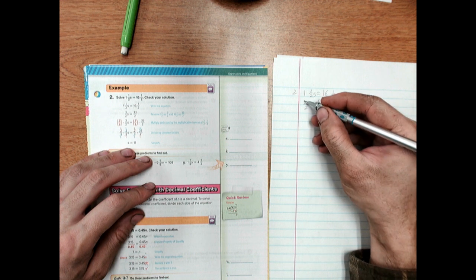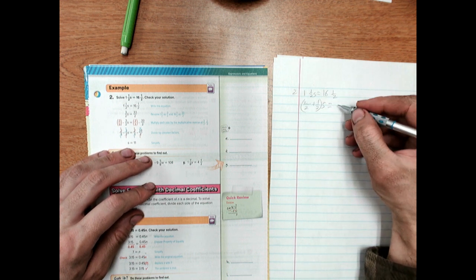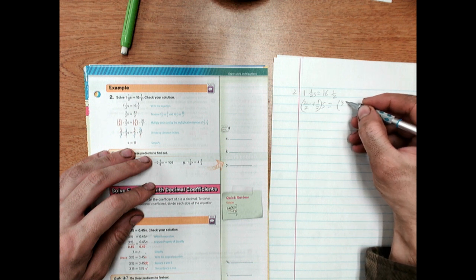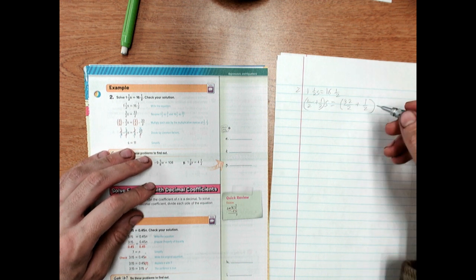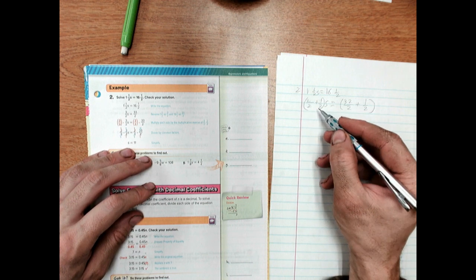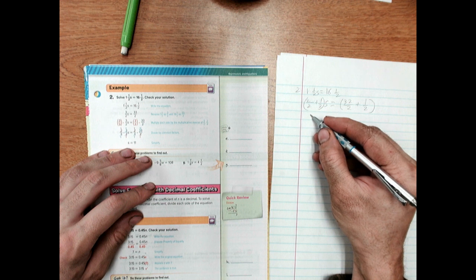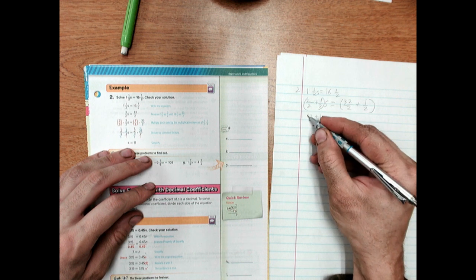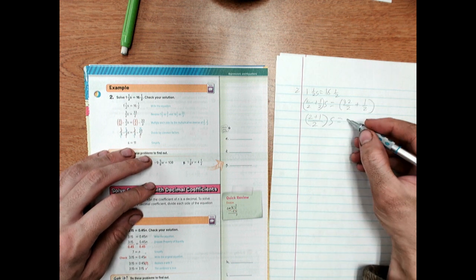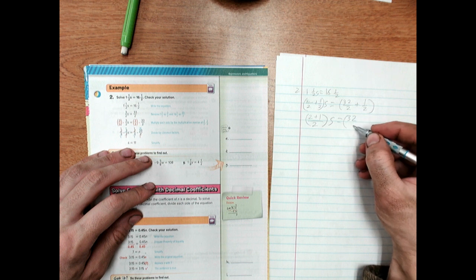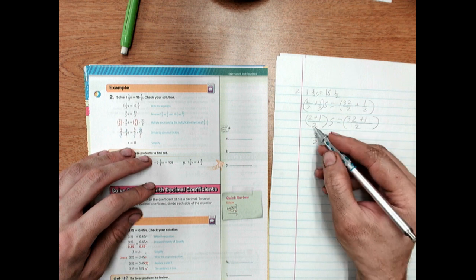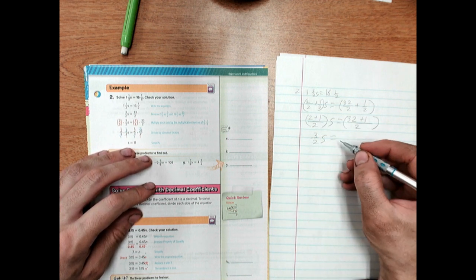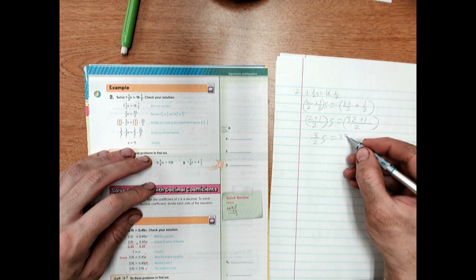s equals 32 over 2 plus 1/2. Since these are the same denominator, we can add them together and rewrite it as 2 plus 1 over 2 s equals 32 plus 1 over 2, and then 3 over 2 s, since 2 plus 1 is 3, equals 33 over 2.